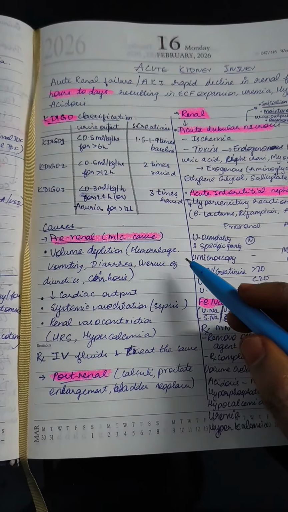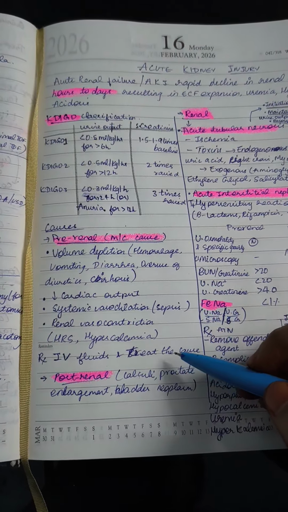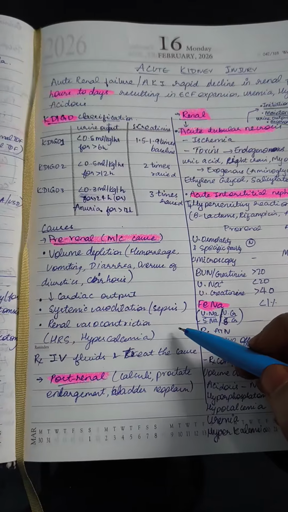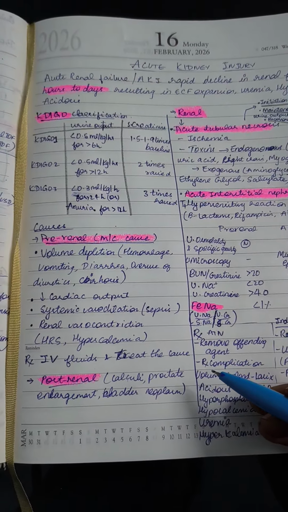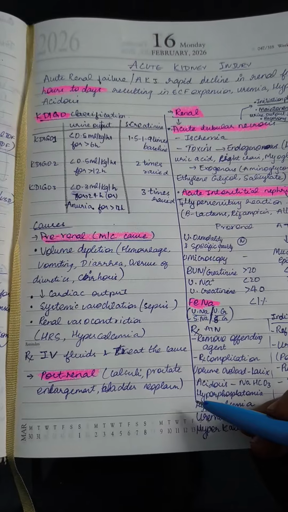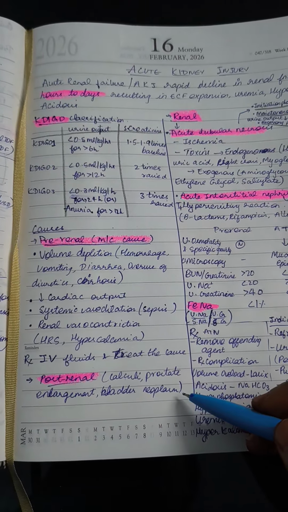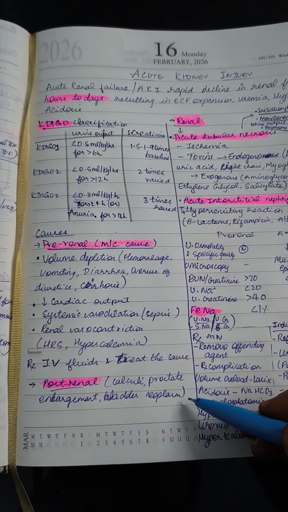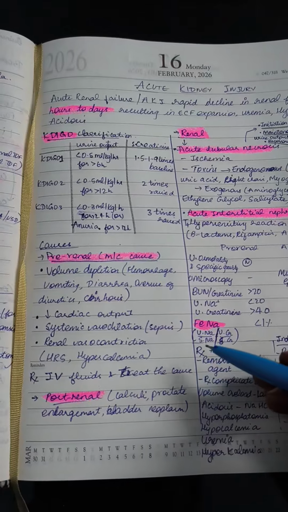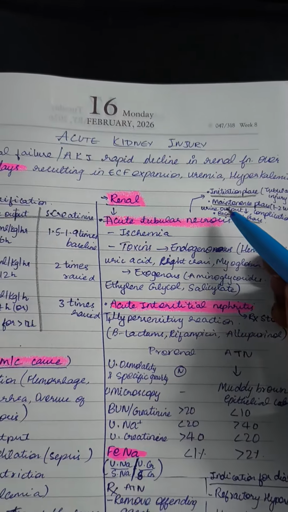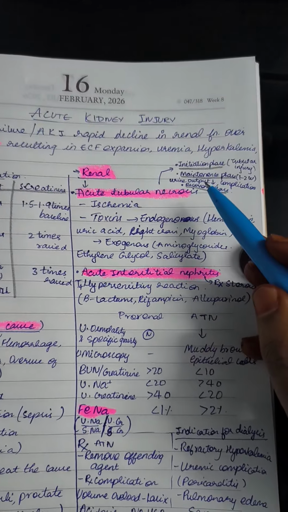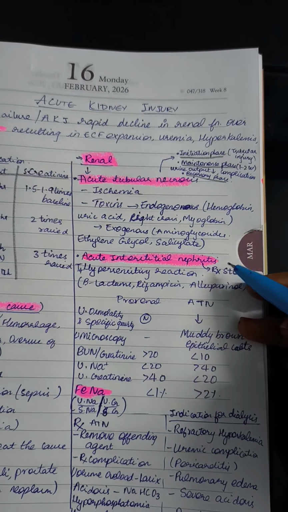The treatment for pre-renal failure is IV fluids, and if there is some other cause, we should treat that, like sepsis. Post-renal cause could be due to calculi or prostate enlargement, bladder neoplasm. Here in ultrasound, we can see the stones, or we can see dilatation of the urinary system.